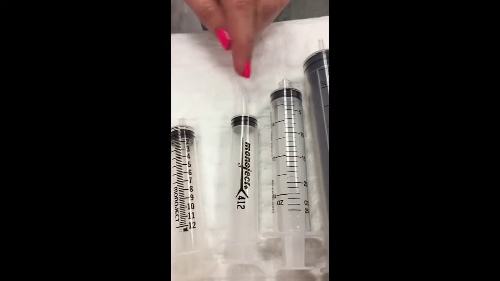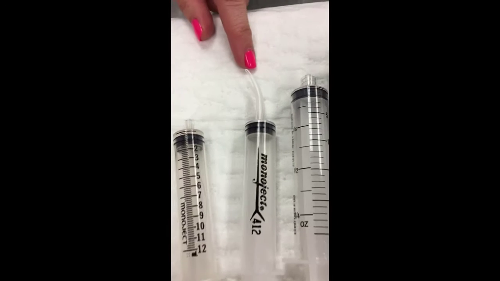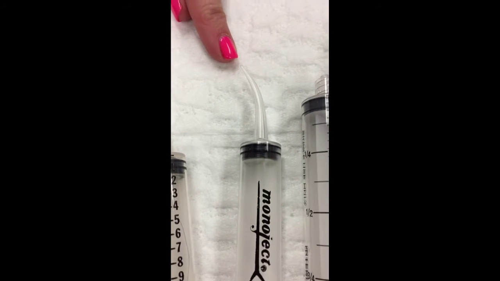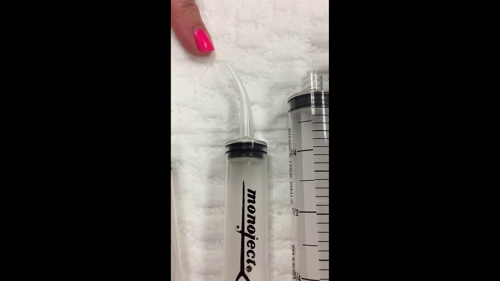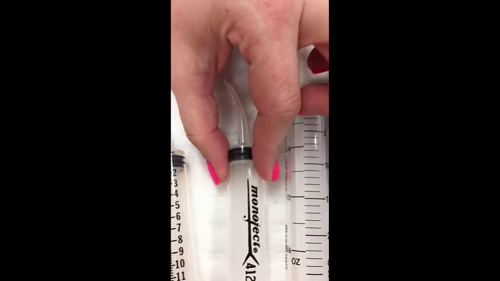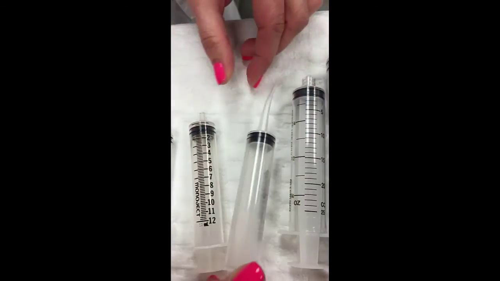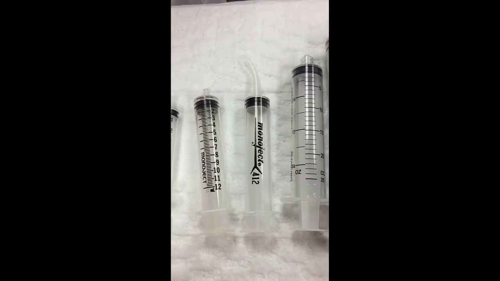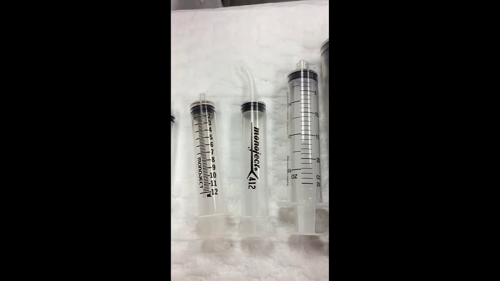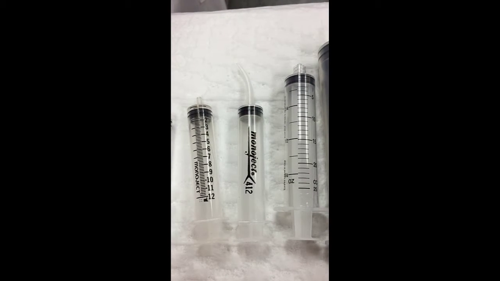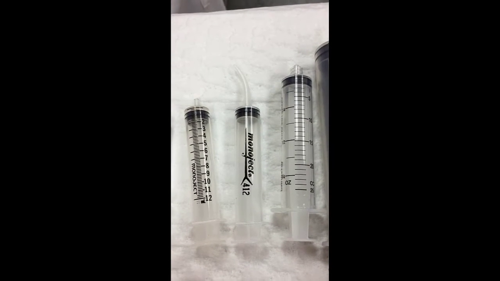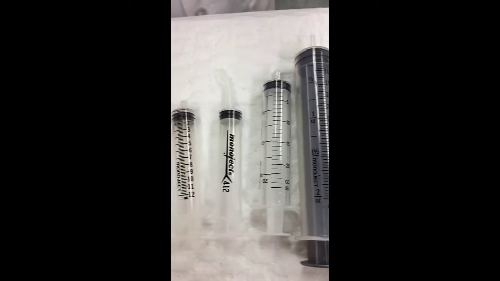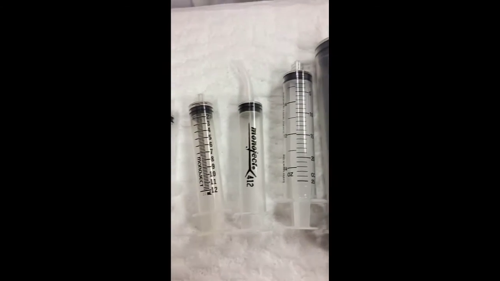This one here has a curved tip, and this one actually doesn't let you apply a needle to it. And what these ones are typically used for is for dental procedures. So this is a 12 mil syringe, and it has the curved tip, and you would draw up medications such as Novodent or some mouth cleaning solution that you would use for your dental procedure. And it helps you get to those hard to reach areas in your patient's mouth.